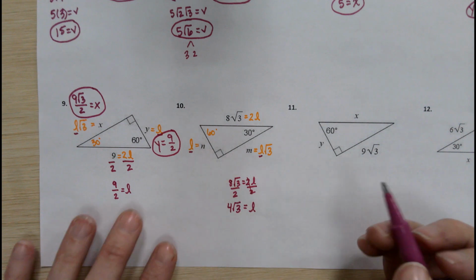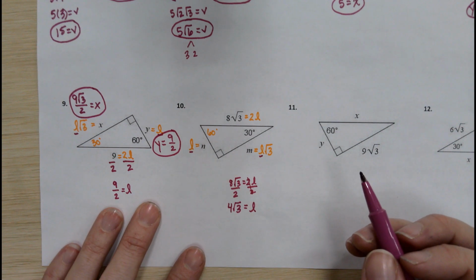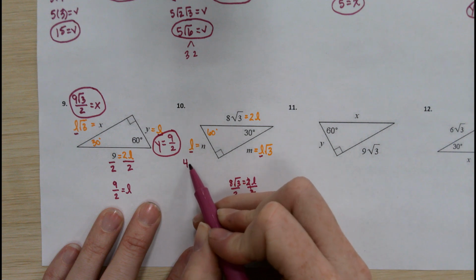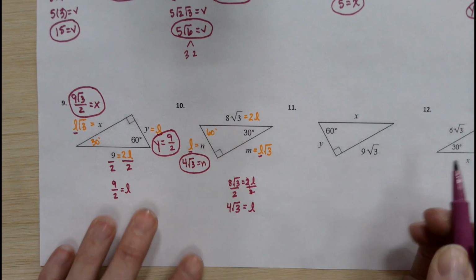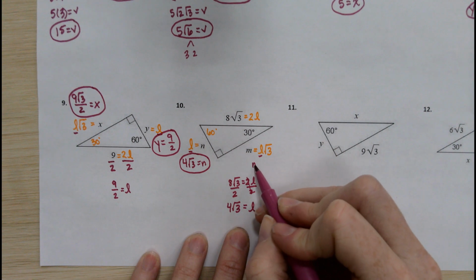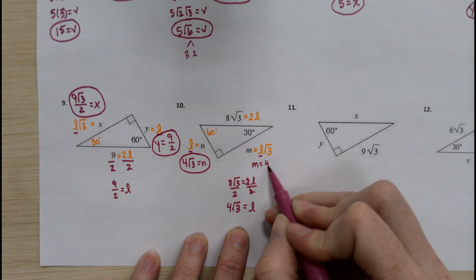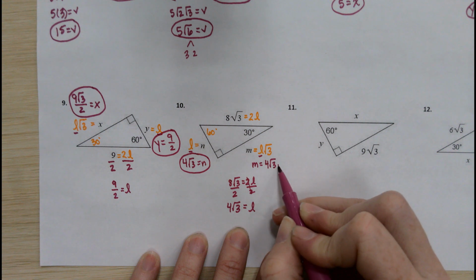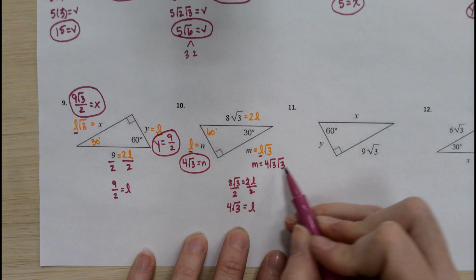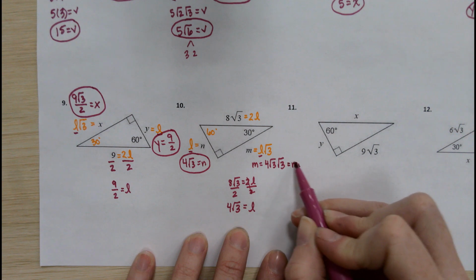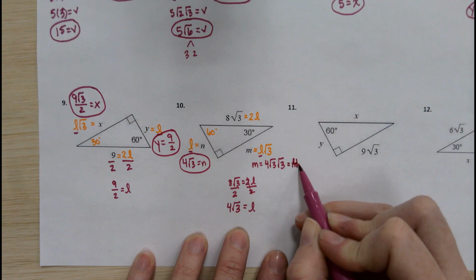Take that back and plug it in to find your M and your N. For N, it's just going to be 4 root 3 equals N. Nice and easy there. For M, we're going to have our L, which is 4 root 3, but then there's an additional root 3 that multiplies on that. Remember, these roots combine together to be 4 root 9, sorry about that.